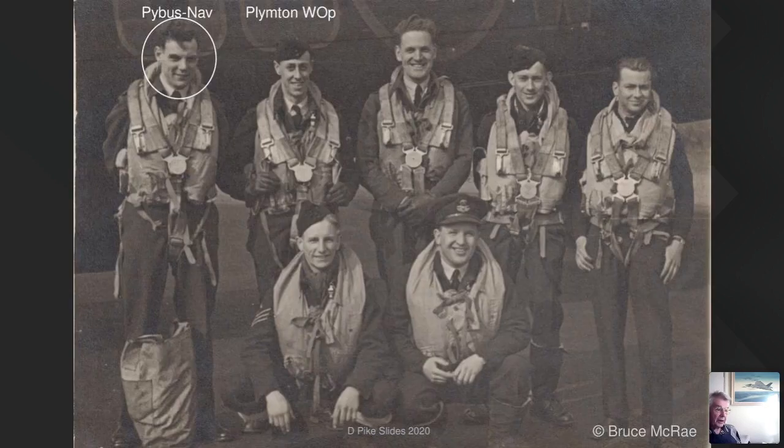Not quite sure why, but in fact, if you have a look, Plimpton and Pybus have actually changed places. And now we can tell Pybus is a navigator because he's got his great big navigator's bag by his feet with all his nav equipment in it, which proves the old adage that navigators carry all the gear and the pilots carry nothing but responsibility.